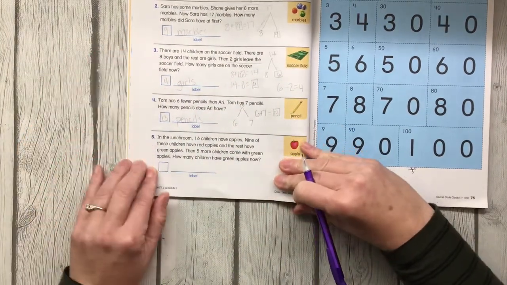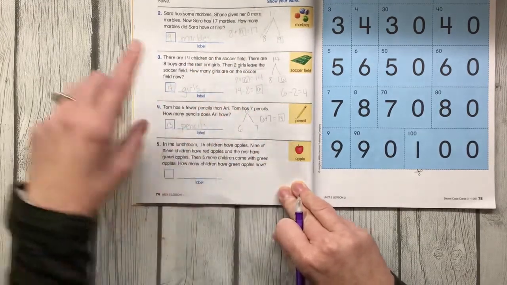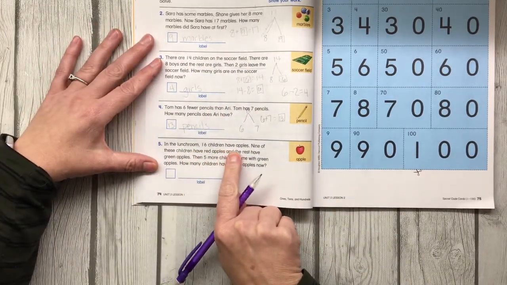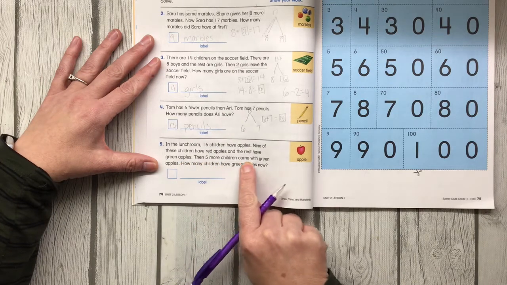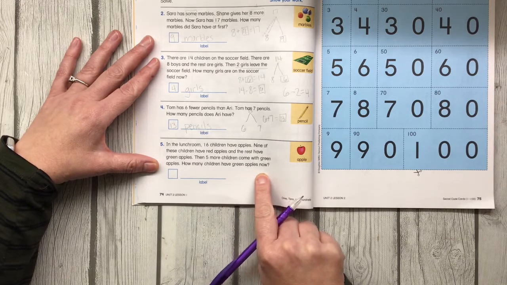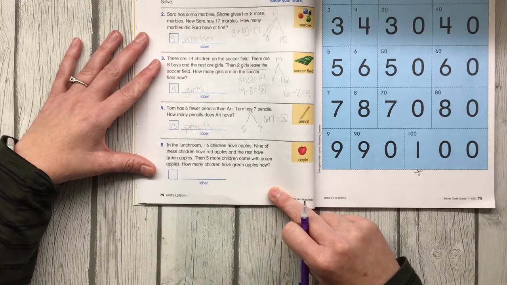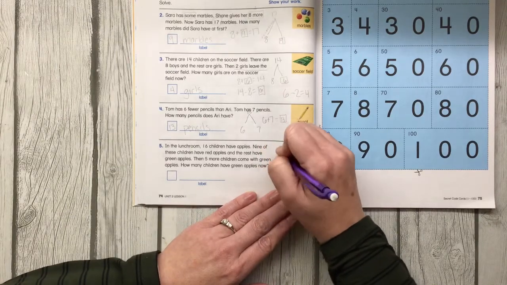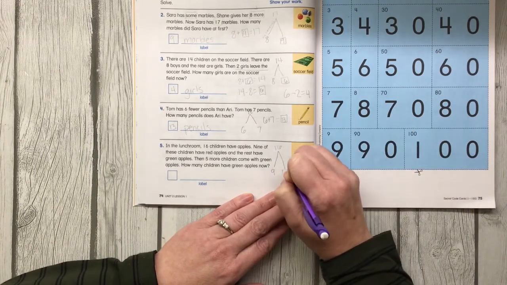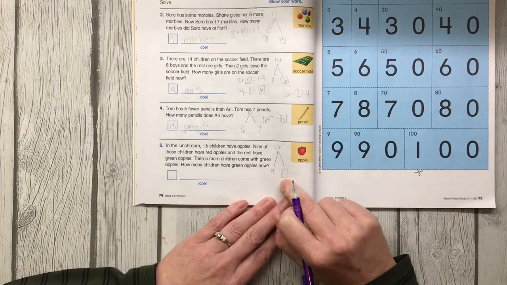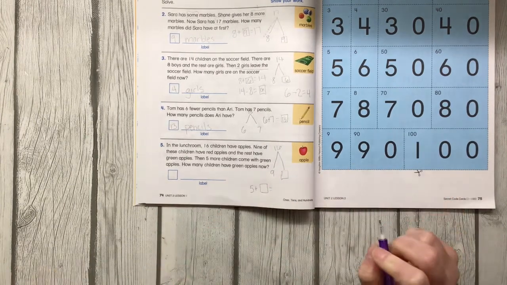All right, the last one, I'm going to read it to you, but I'm not going to do any solving. Remember, when you turn it in, you need to have all of the work on the page. In the lunchroom, 16 children have apples. 9 of these children have red apples, and the rest have green apples. Then 5 more children come with green apples. How many children have green apples now? There's 2 steps to this equation. First, we need to figure out how many of the apples are green. So I need to go ahead and make my math mountain. There are 16 total apples. 9 have red apples, and the rest have green apples. Then I'm going to go ahead and put 5 plus this box will equal how many children have green apples.